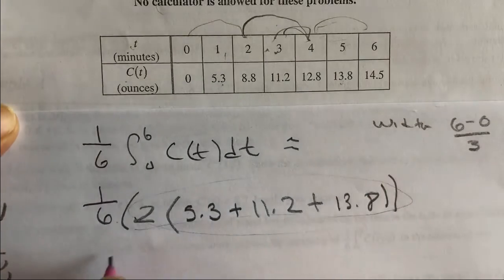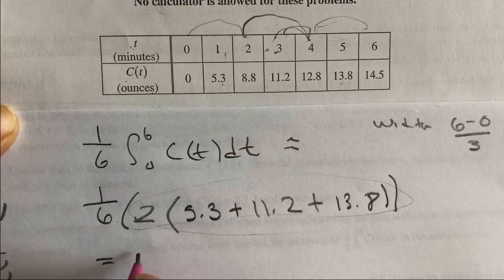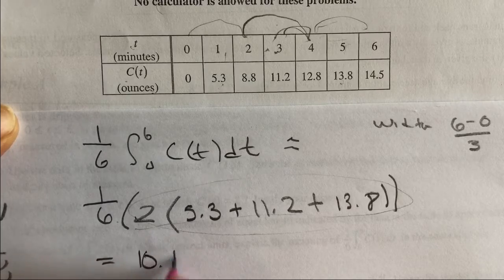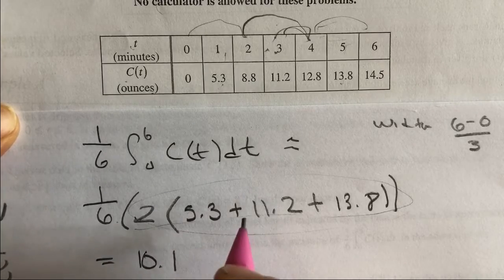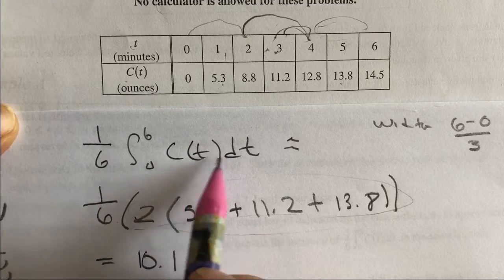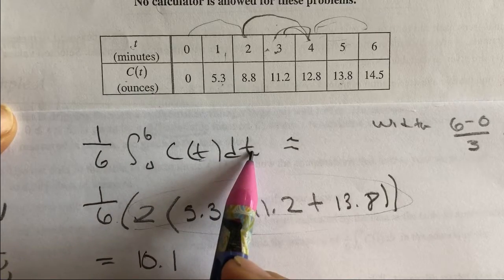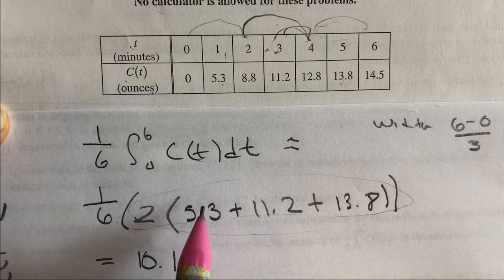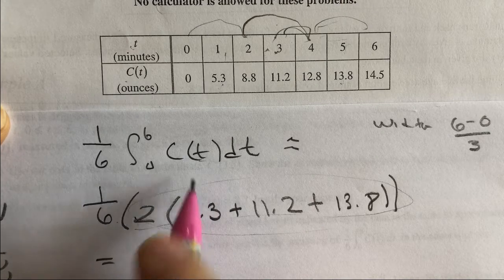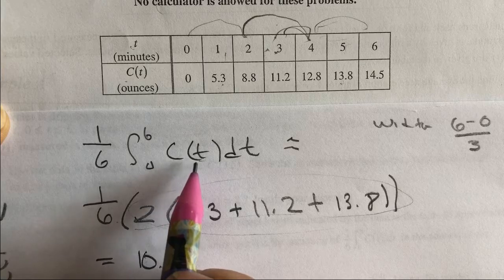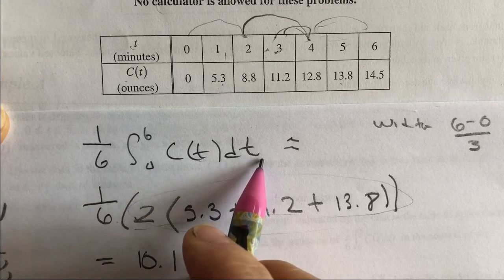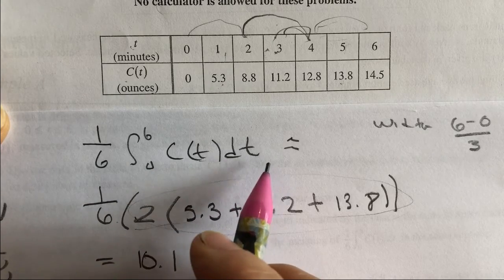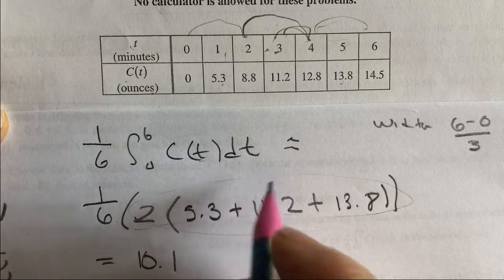It does come out to be 10.1, and the units for the definite integral, remember you multiply units. Integrating. This is the average value of c when we integrate this.